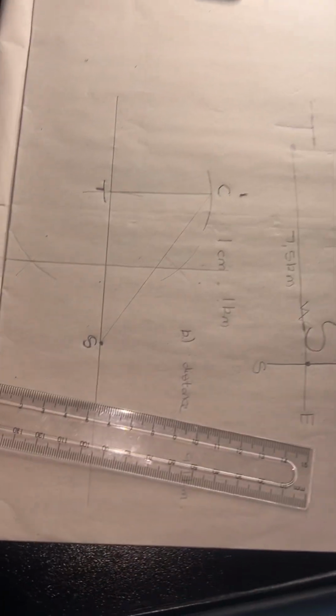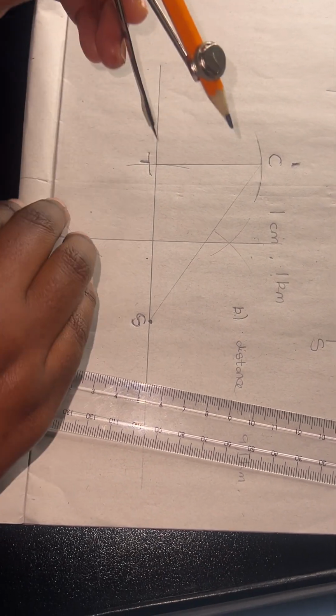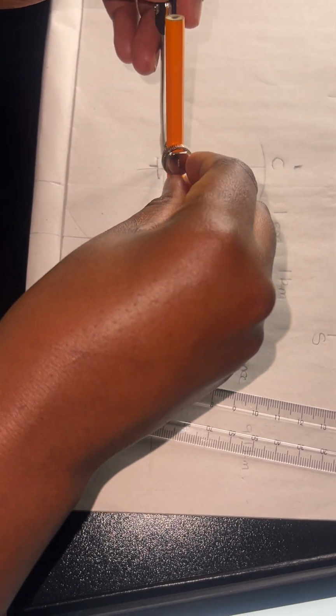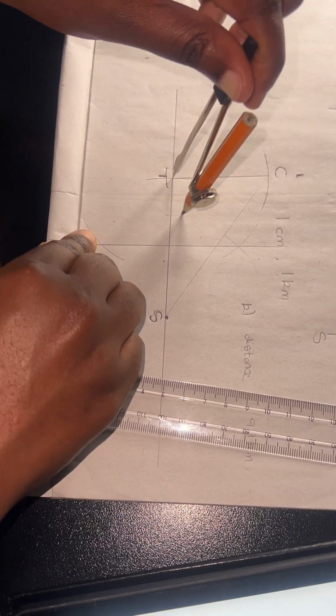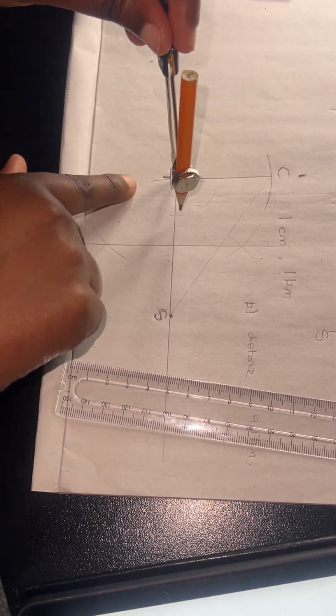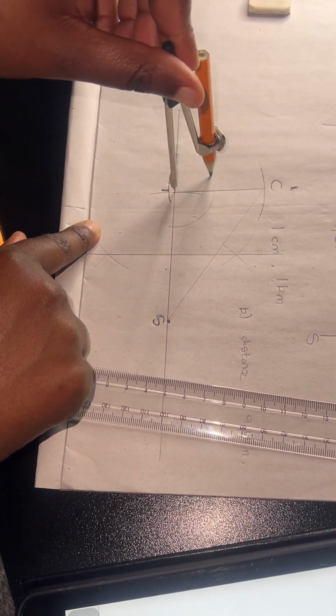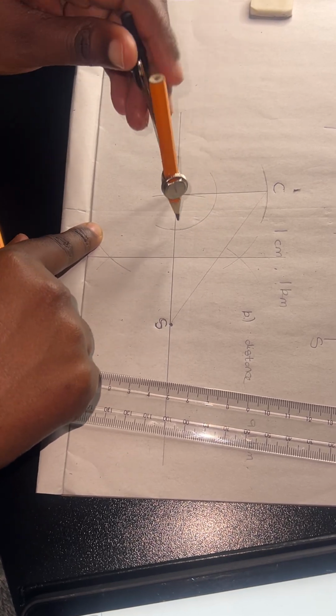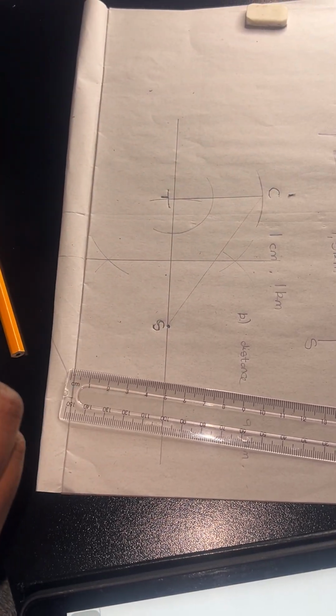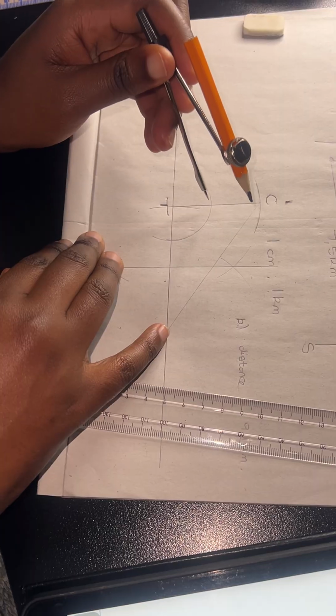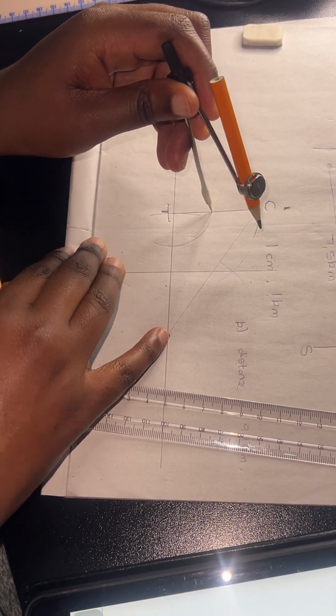Next, bisect angle CTS. So I go to T. And then I bisect. When I'm bisecting, I make sure that I cut the arms TS and TC like that. And then I go to the intersection of the arc and TC.